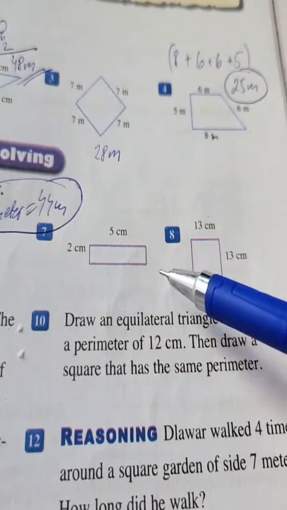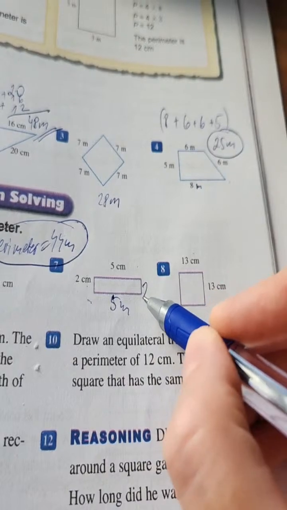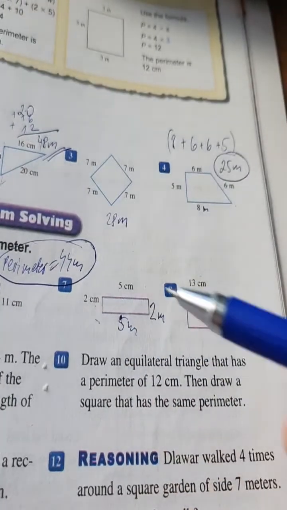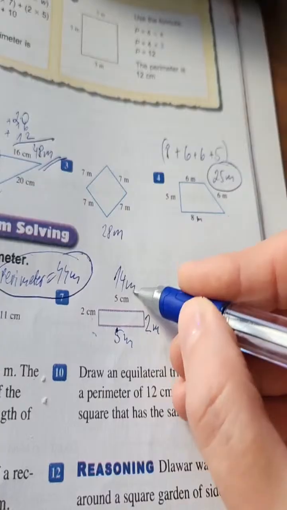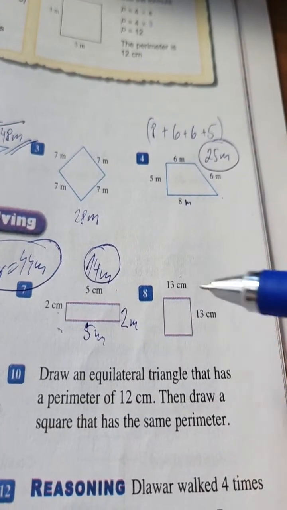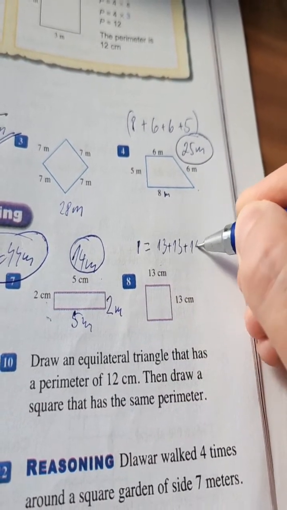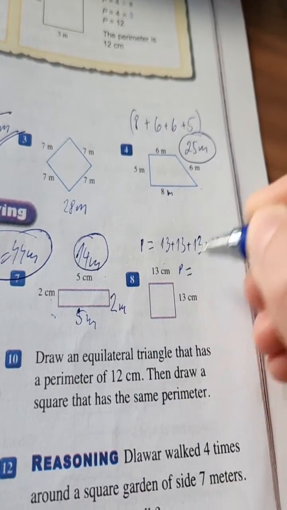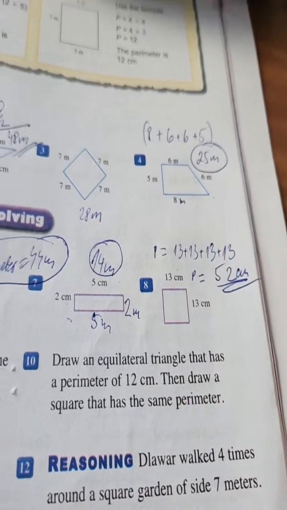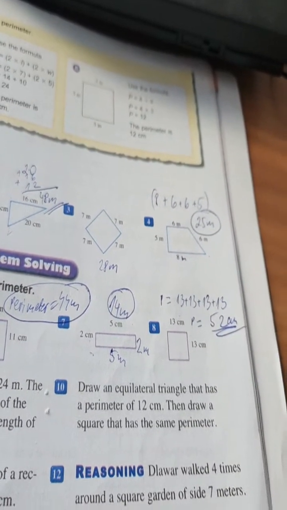Very good. After that we have this one, 2 and 5. What will it be here? Again 5, and here it will be 2 meters. So together the perimeter will be 5 plus 2 is 7, plus 5 plus 2 is 7, 7 plus 7 is 14 meters, okay? And here we have 13 centimeters, and together it will be 13 plus 13 plus 13 plus 13, and it will be 52 centimeters, okay? If you have any questions, please write to me in the chat, okay?